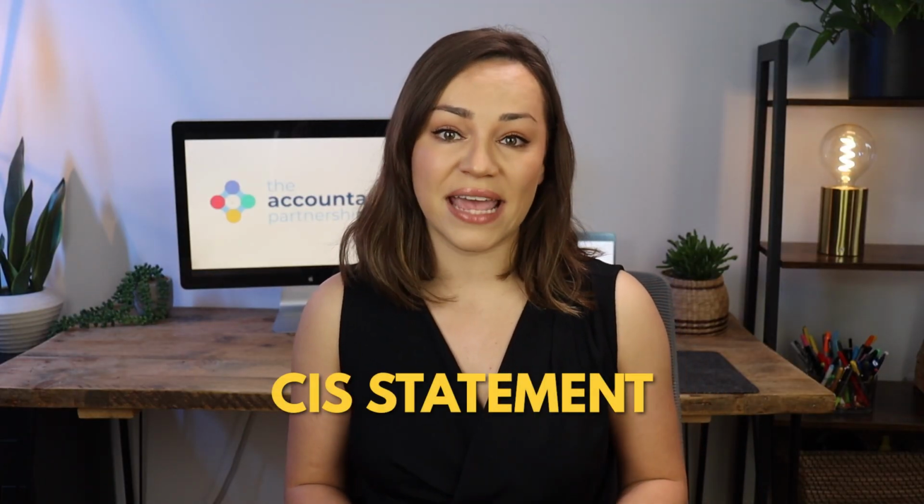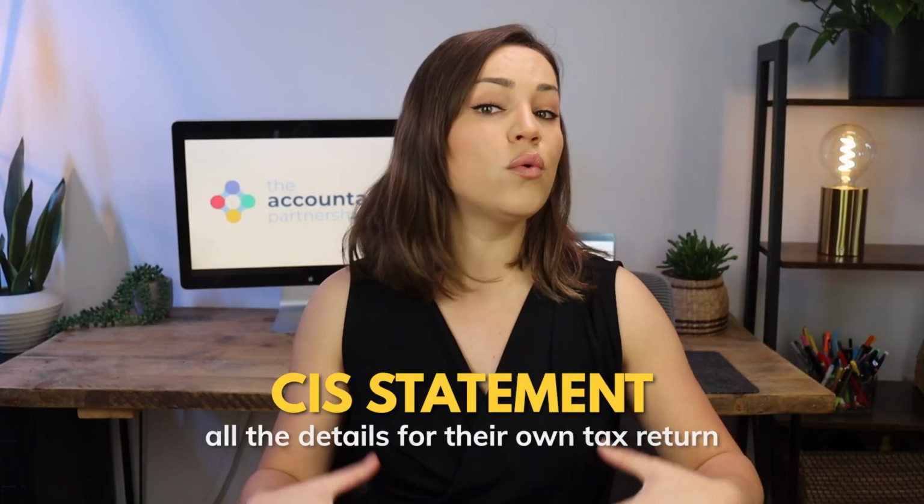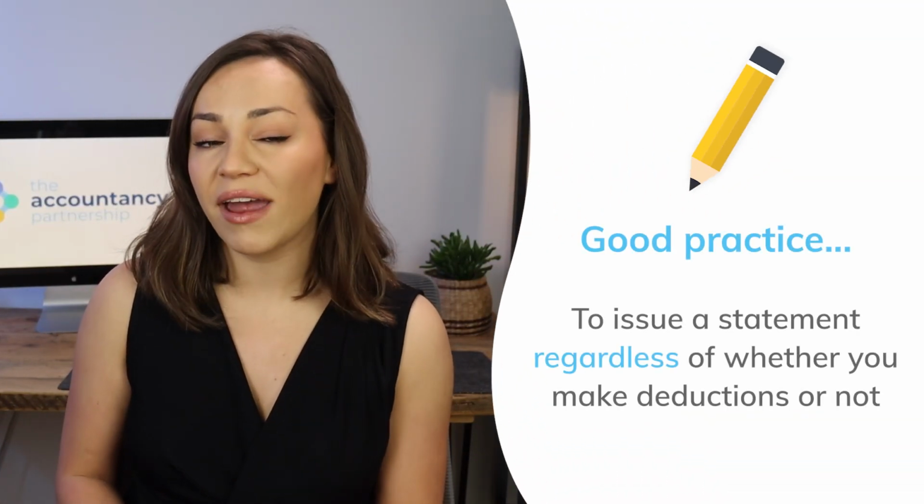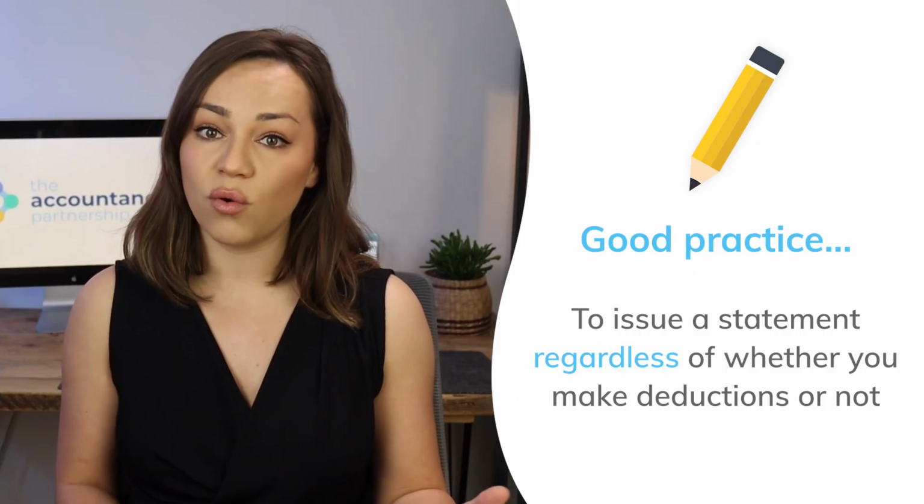When you make deductions from a subcontractor's pay, you need to provide them with a CIS statement, essentially just giving them all the details for their own tax return. It's actually considered good practice to issue a statement regardless of whether you make deductions or not, as this way everything is transparent. You can submit your CIS return either directly through HMRC's website or by using CIS software.